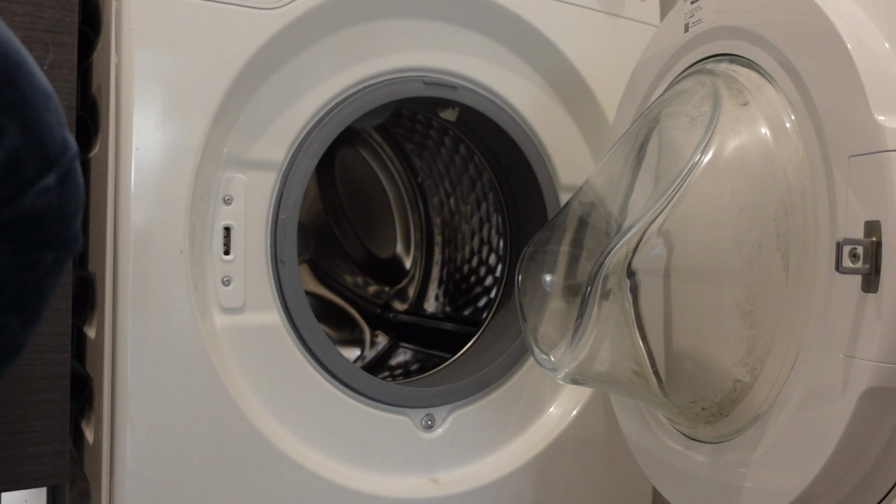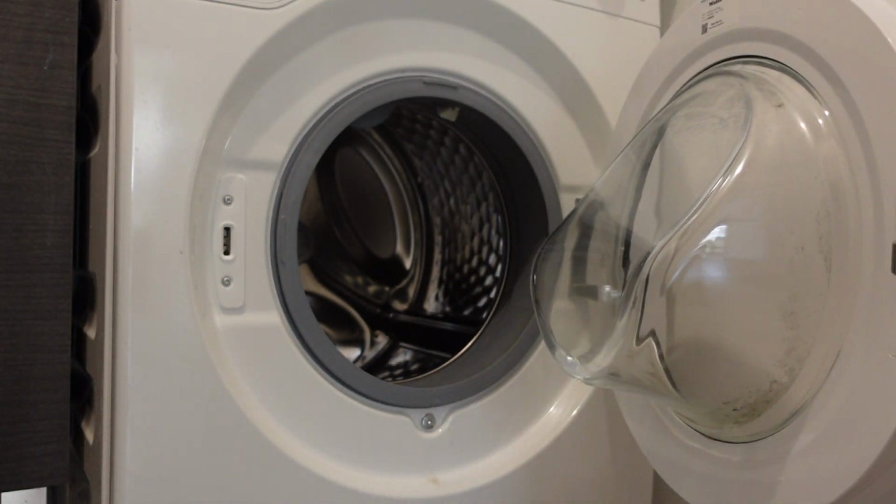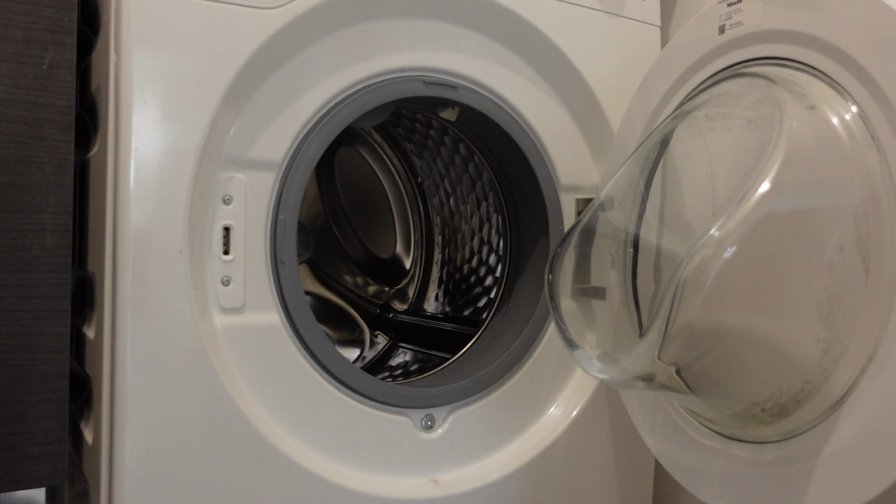Hey everybody, this is a quick video in case you have an LG washing machine and it's giving you a PF error and you're wondering what this error is and how to get rid of it. So this is an electricity error, and there's a couple things that can cause it.